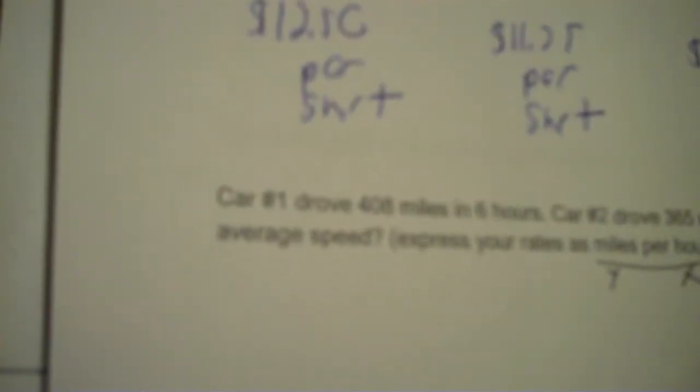So 408 and 6. 365 and 5. Now I'm going to divide 408 by 6. Got 68 miles per hour, so MPH. 365 divided by 5, 73 miles per hour. Now, 68 ain't the answer, Holmes. It says the fastest speed. Pretty sure 73 is more than 68. So it'd be car number 2. That's how you use ratios to make comparisons.